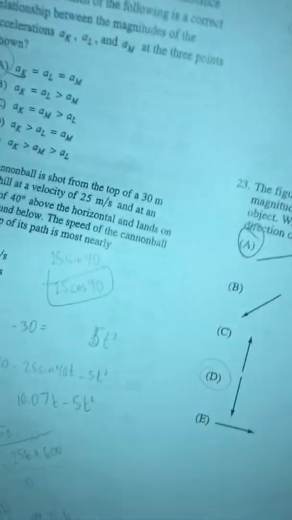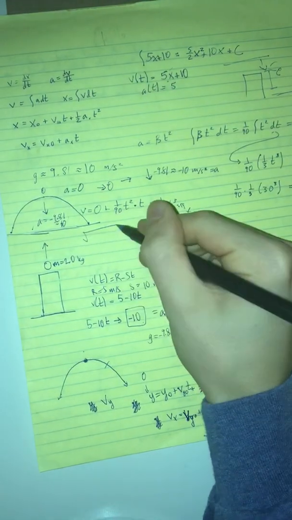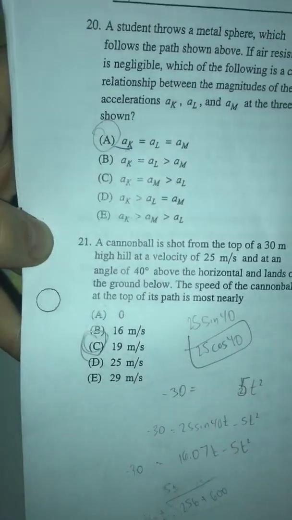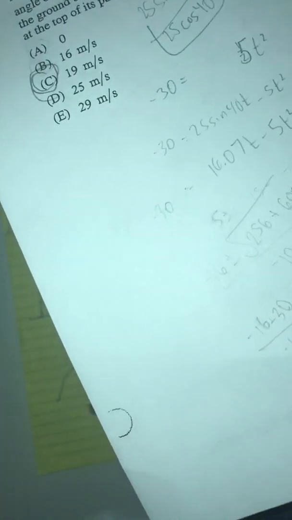And they talk about the magnitudes of the accelerations. The magnitude is the same because acceleration is 0 for x and negative 9.81 for y.